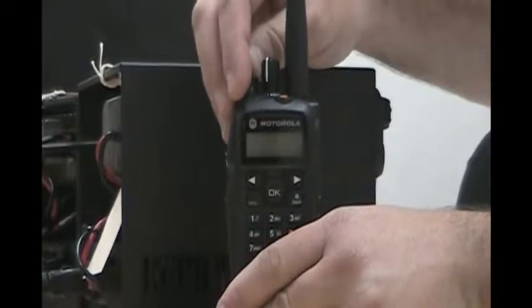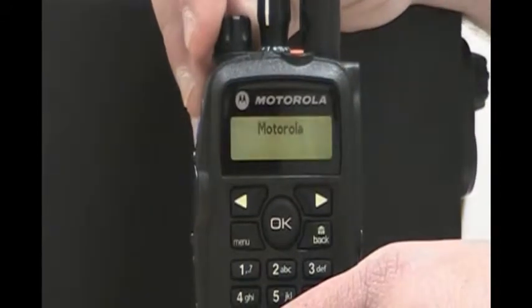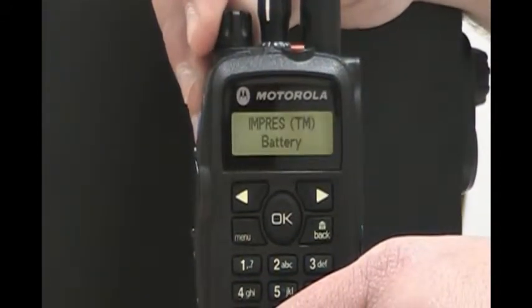Our first thing to do when we get the radio is to turn it on. We'll rotate our volume knob button until the radio physically turns on with the confirmation beep. It should come on Zone A, normal.